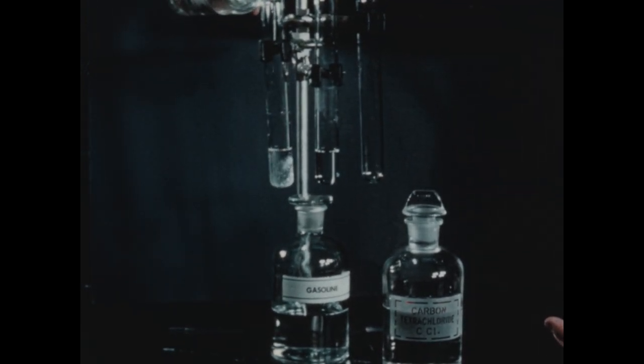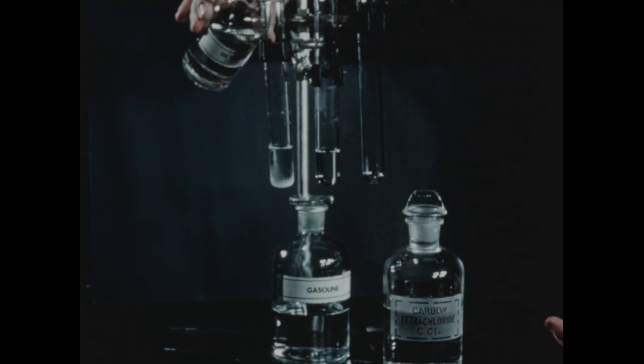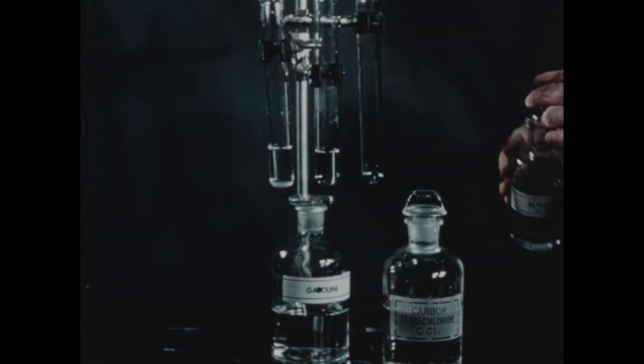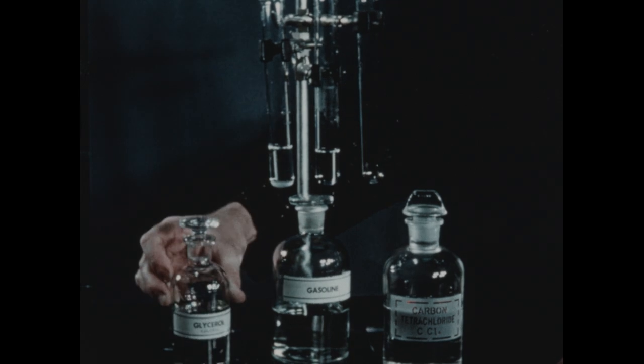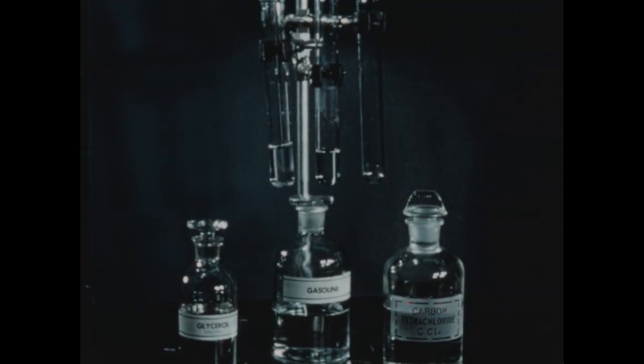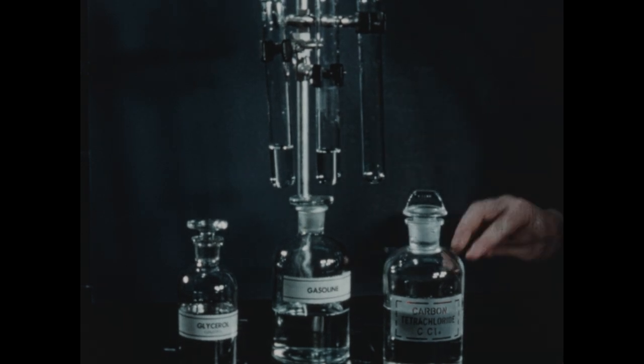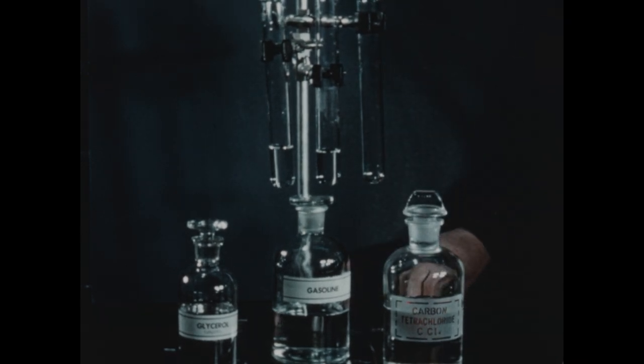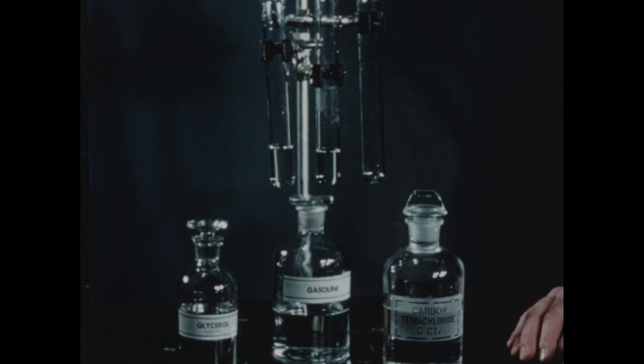Glycerol is a rather heavy, thick liquid. As we add it to the water, the glycerol sinks to the bottom. But by stirring, we find that glycerol and water form a solution and we can say that glycerol is miscible with water.